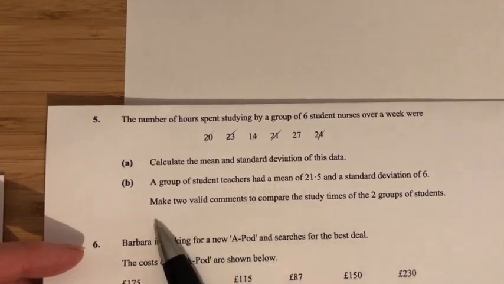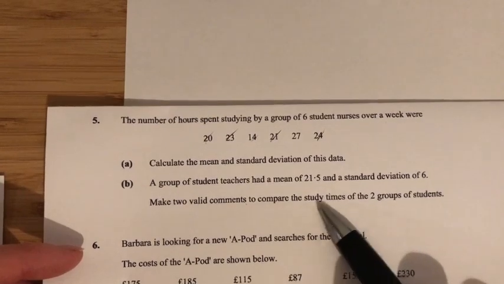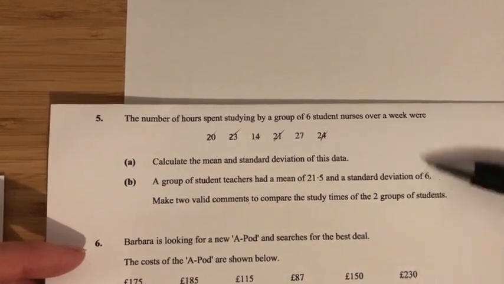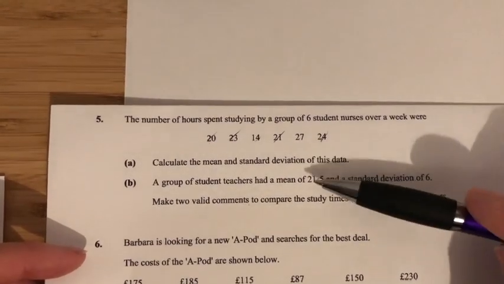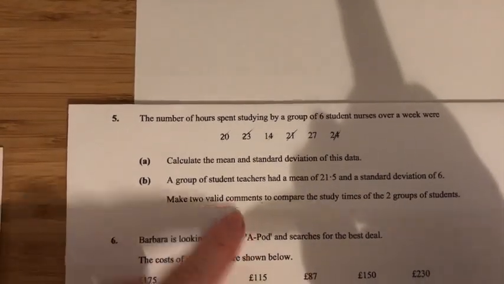This second part where you're asked to make 2 valid comments to compare study times, this comes up quite often. I'm going to do this in a separate tutorial. So I'm going to keep the answer that I get here, and then I'm going to go through a few examples of actually making these comparisons and writing these sentences, these comments here. So for now, I'm just going to do the standard deviation and the mean.